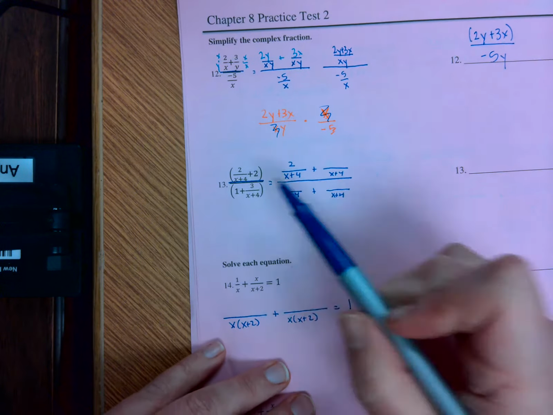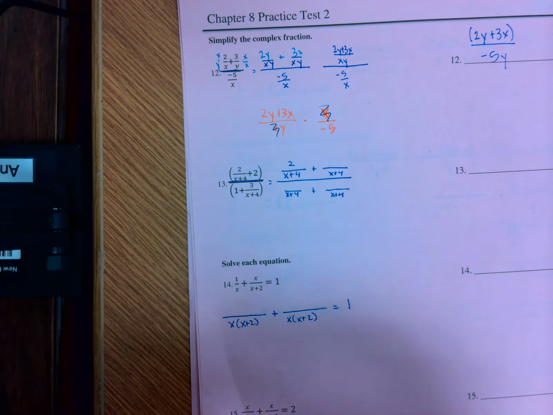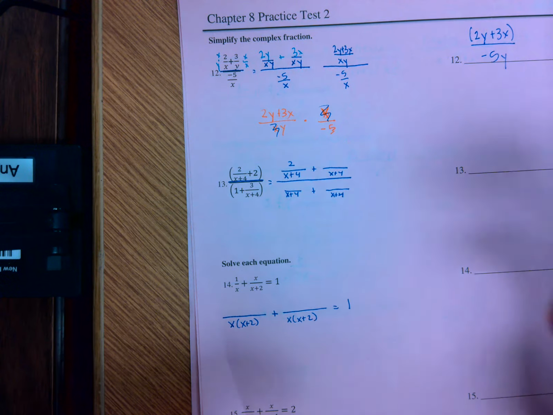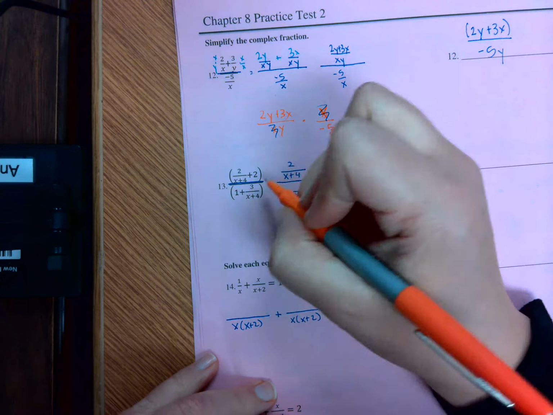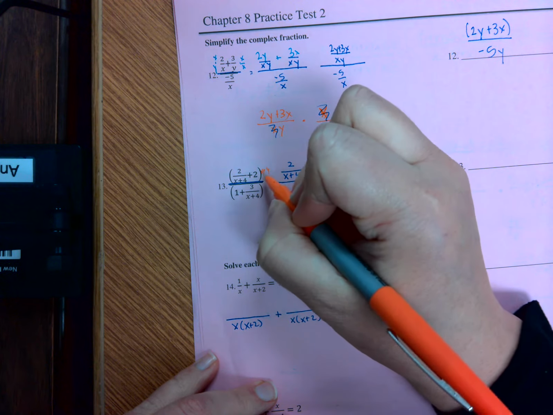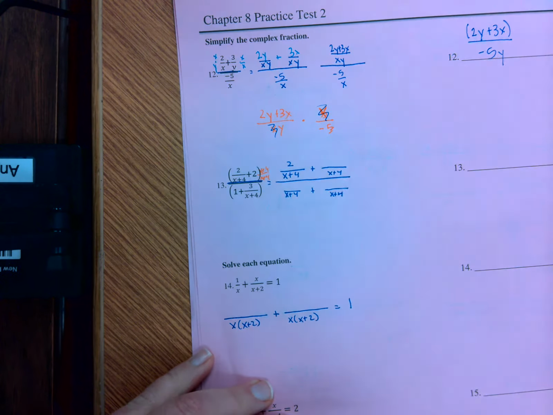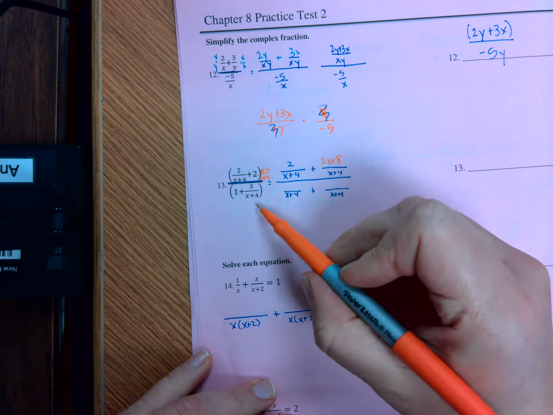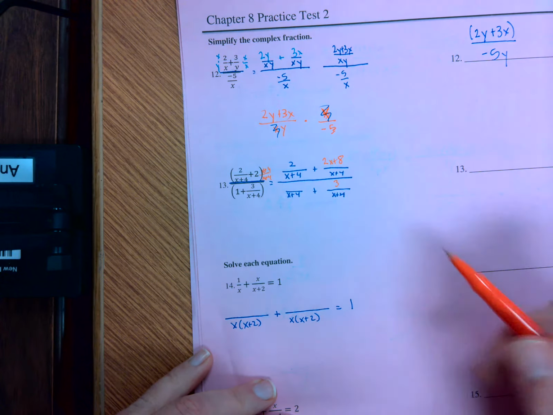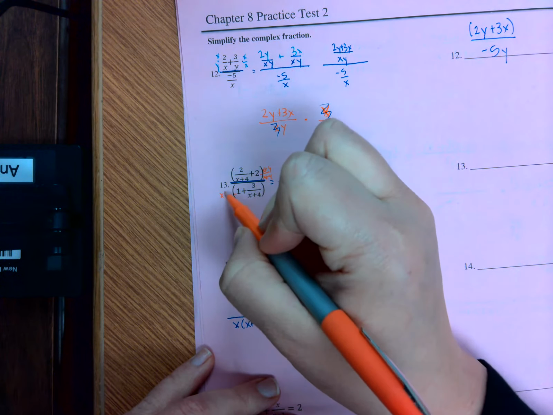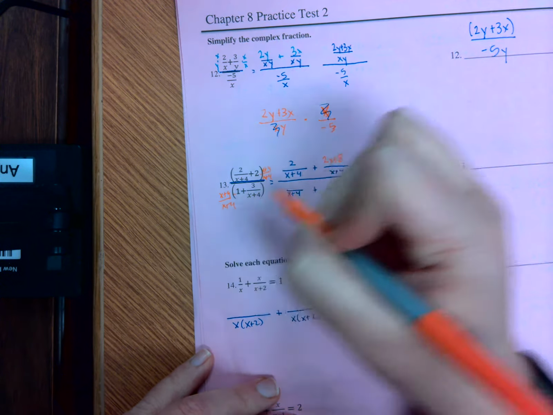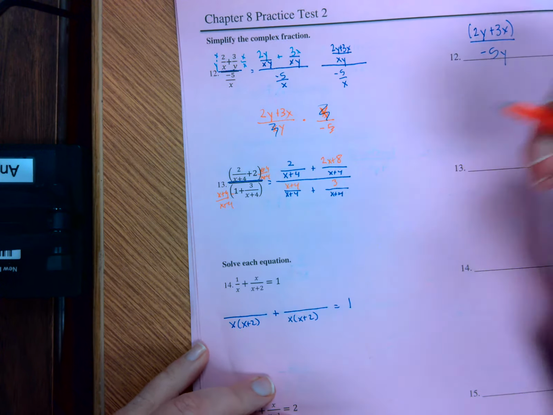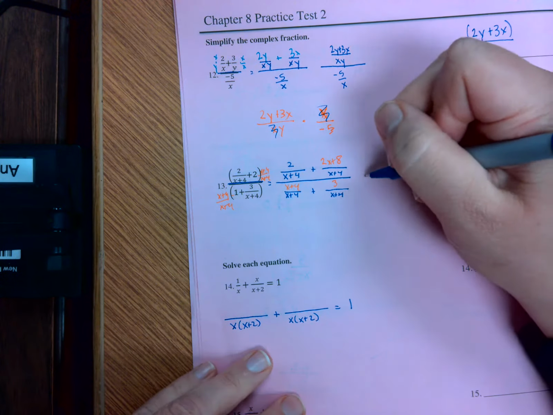Question 13, again, I have to combine the top and the bottom before I can do anything else. On my top, actually on both top and bottom, it's x plus 4. So here I'm going to have x plus 4 over x plus 4 to find my common denominator, giving me 2x plus 8. Here, this 3 does not change because it already has the x plus 4. I'm going to multiply by x plus 4 over x plus 4, which gives me x plus 4 over x plus 4. So this so far has not changed.